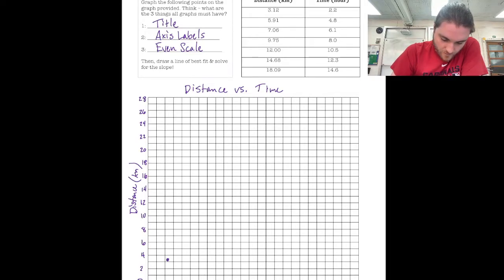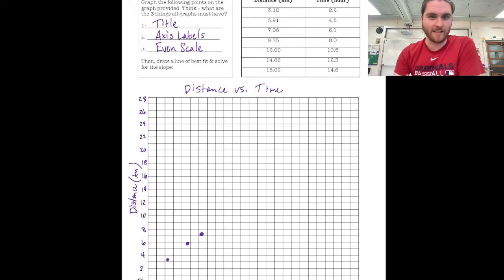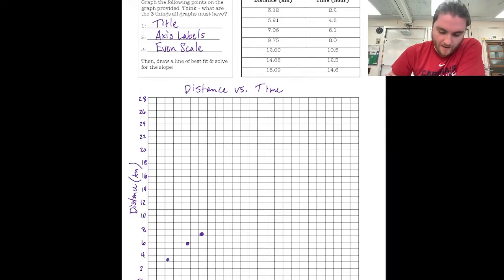And again, as I am doing this, I am not purposefully choosing exactly where each point is. I'm estimating. I'm saying, okay, I can find 8, but 9.75, well, that's about two-thirds up from there.